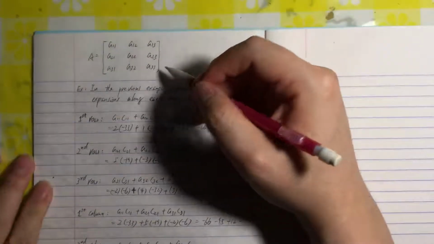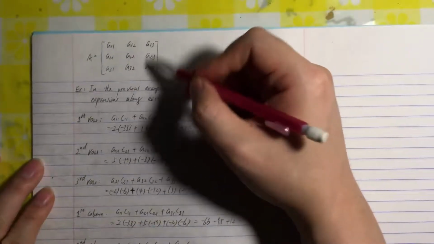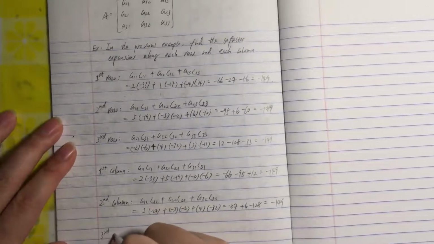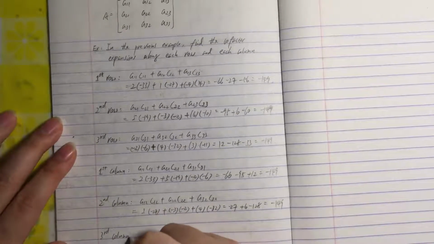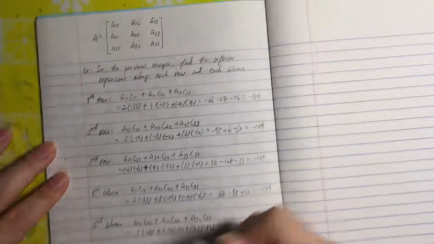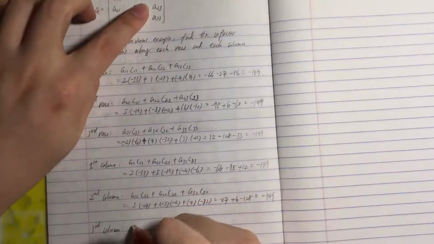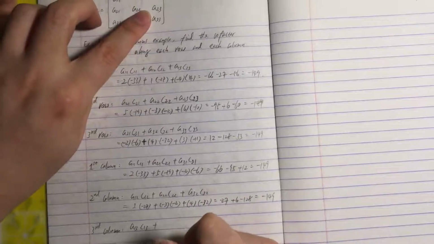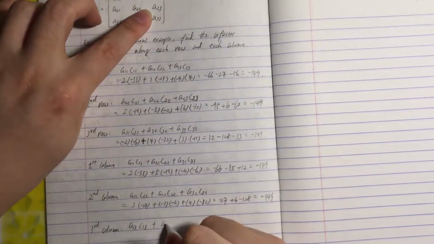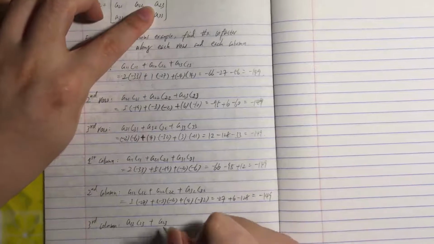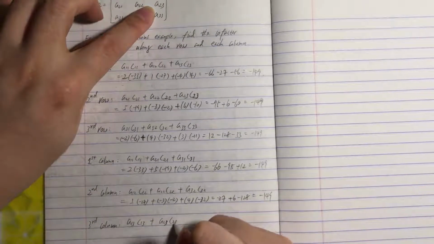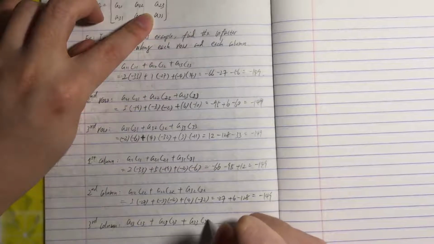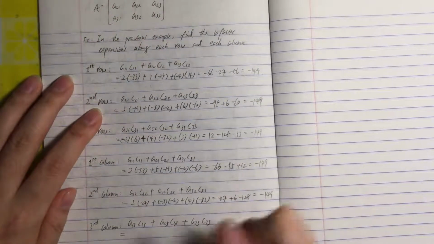Next, find the cofactor expansion around the third column. That's the third column here. Around the third column, we have A13 times C13 plus A23 times C23 plus A33 times C33. Then plug in numbers and add them up.